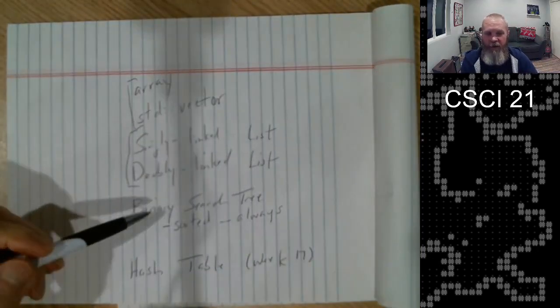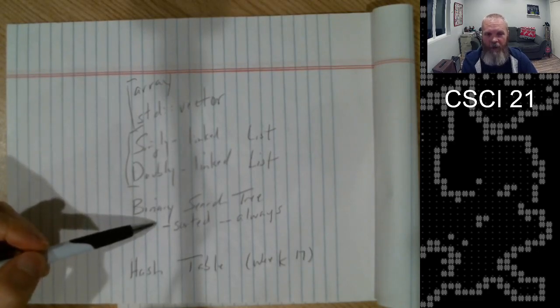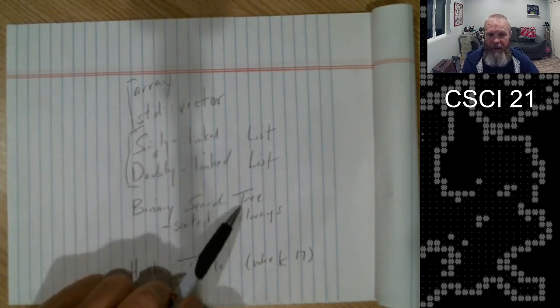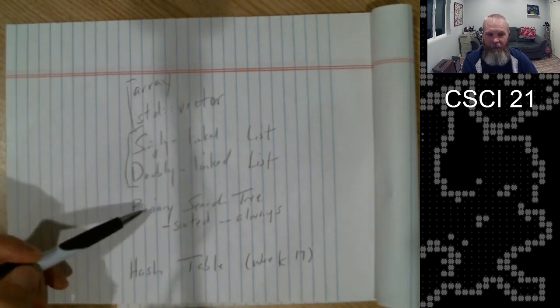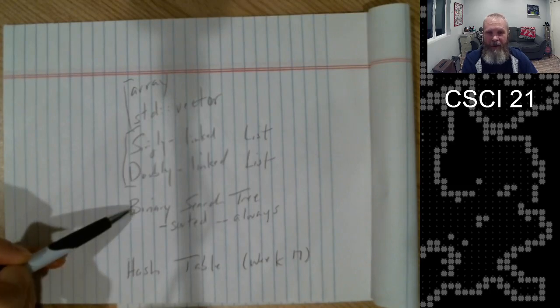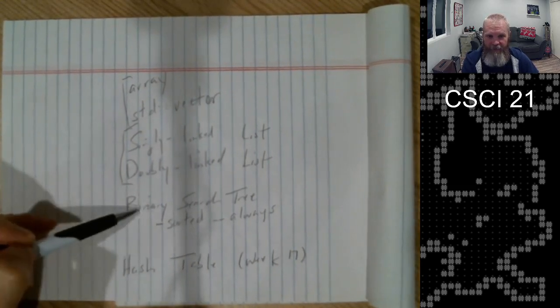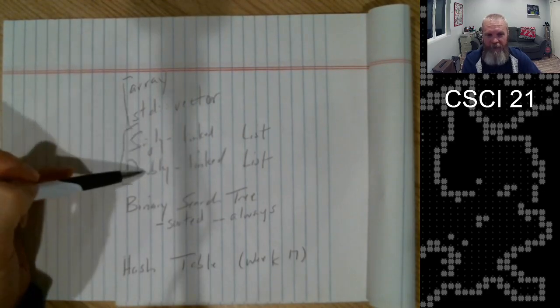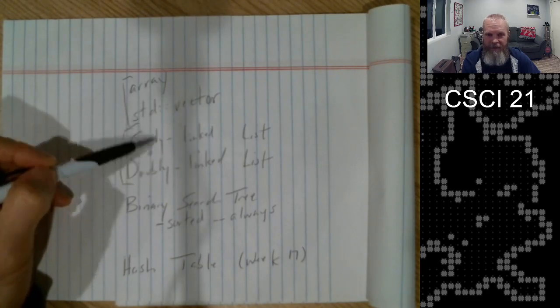So binary search trees, there is no concept of a binary search tree being unsorted. That we call it a binary search tree, the search part tells us that they are always sorted. It's impossible to have a binary search tree where the data is not sorted. So that's immediately an advantage over these other data structures we've seen, because none of these by default orders itself.